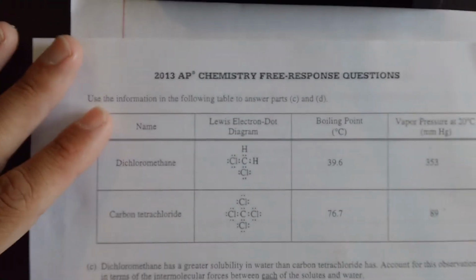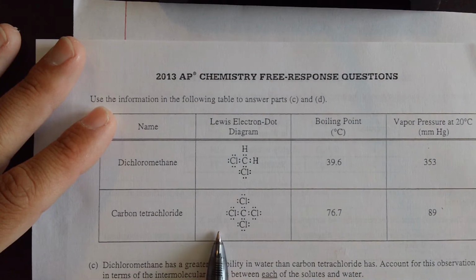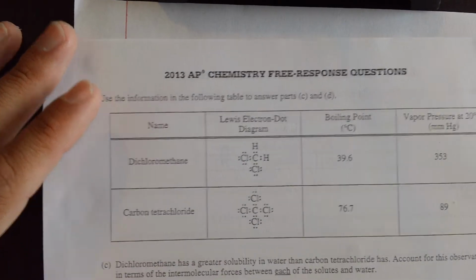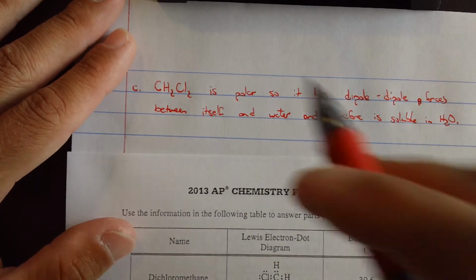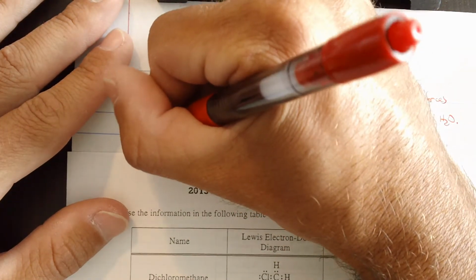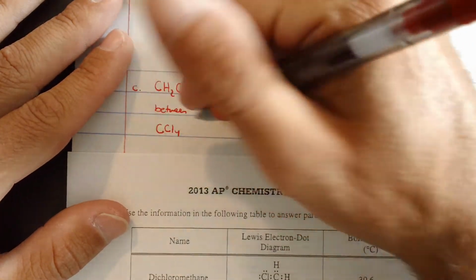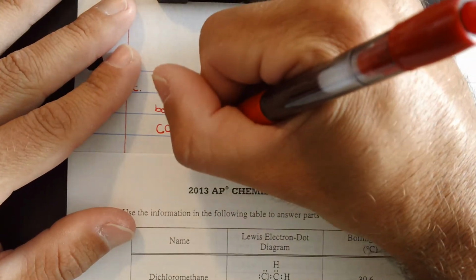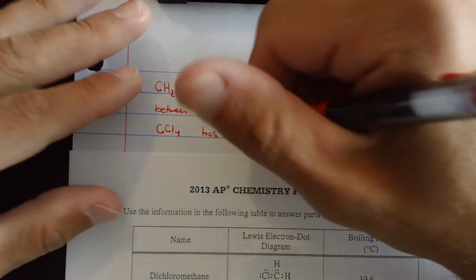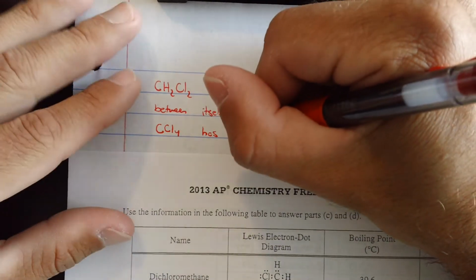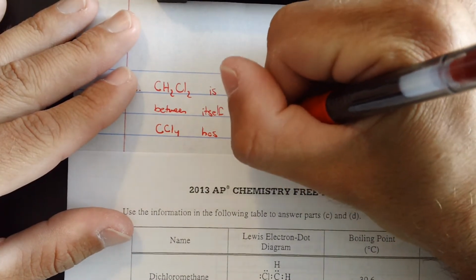Carbon tetrachloride, on the other hand, is nonpolar. Good. It only has London dispersion forces by itself, and so the forces between it and water, when we look at CCl4, has dipole-induced dipole, right? Is it nonpolar? Yes. So why is it dipole-induced dipole?